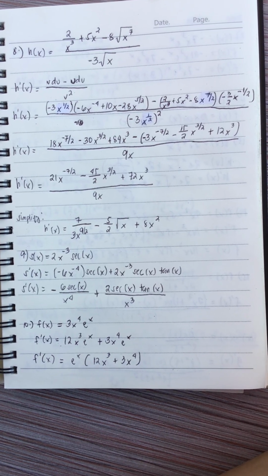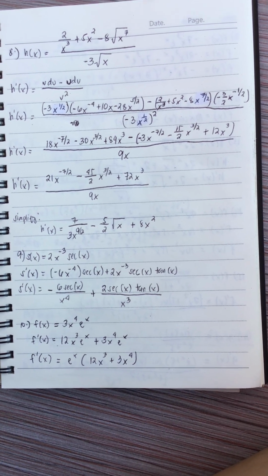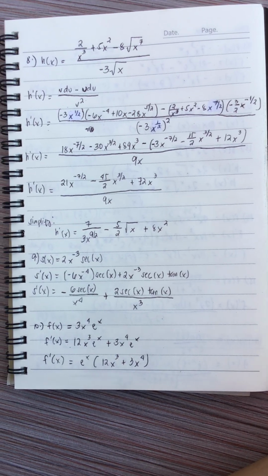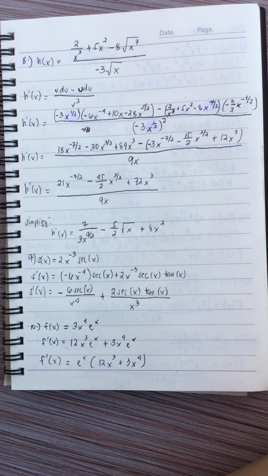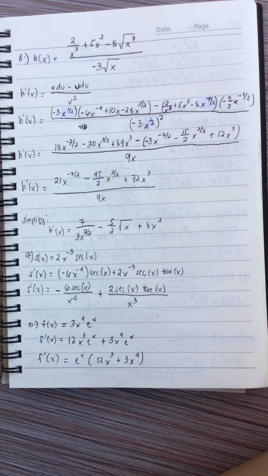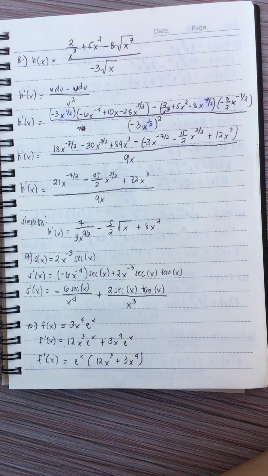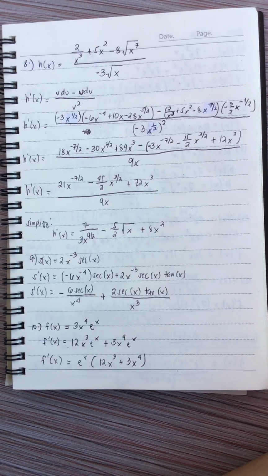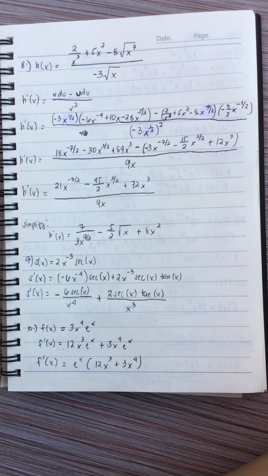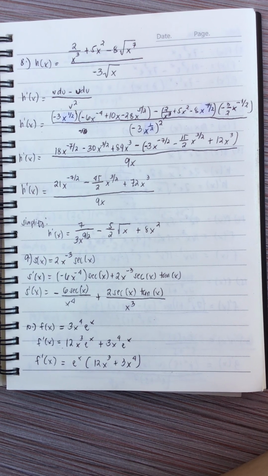To simplify term by term, we have obtained 7 all over 3x to the power of 9 halves minus 5 halves square root of x plus 8x squared. So this simplification is obtained through dividing each term by the denominator. So we have obtained it through dividing 21x to the power of negative 7 halves by 9x, and then for the second term, 45 over 2x to the power of 3 halves divided by 9, and 72x cubed divided by 9.